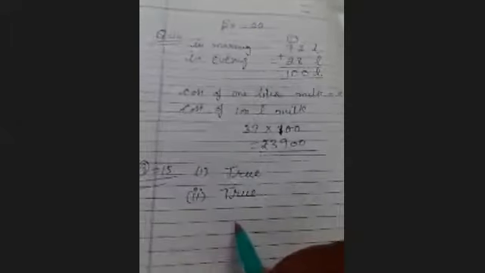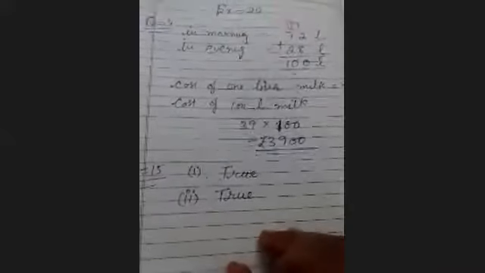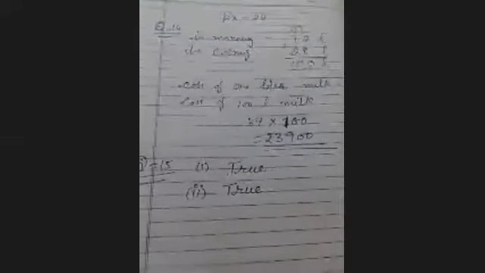So this statement is also true, because when we multiply 1 by 1, we obtain the result 1. So it is necessary that each number must be equal to 1.